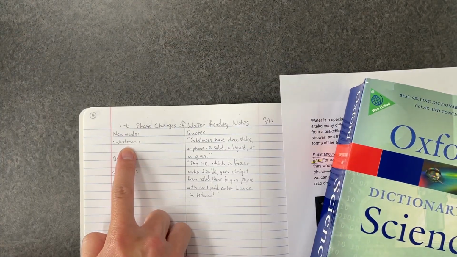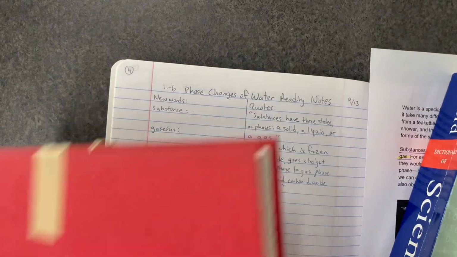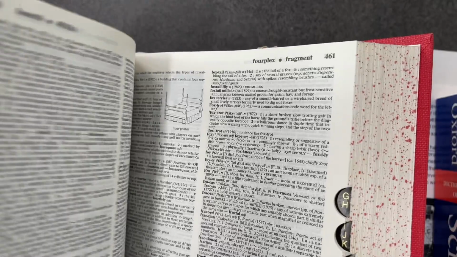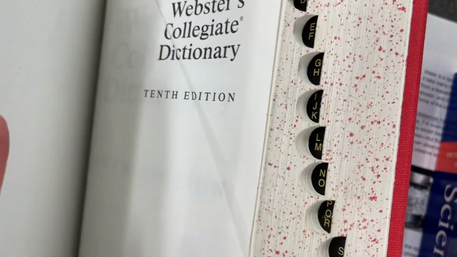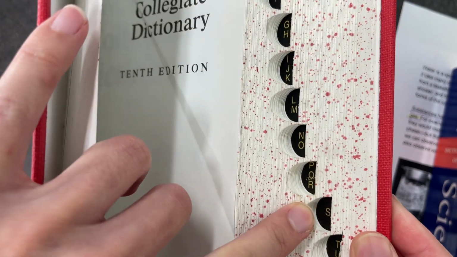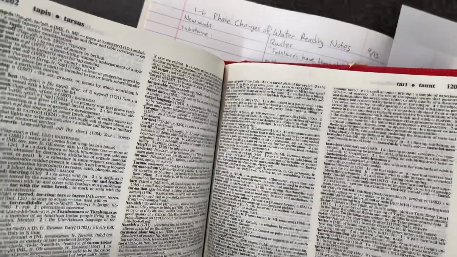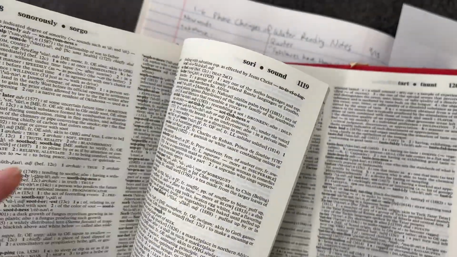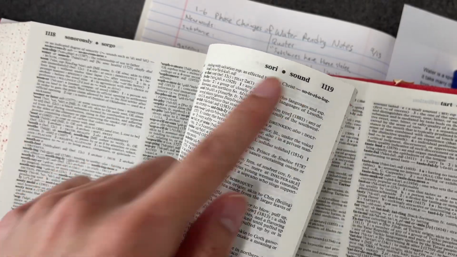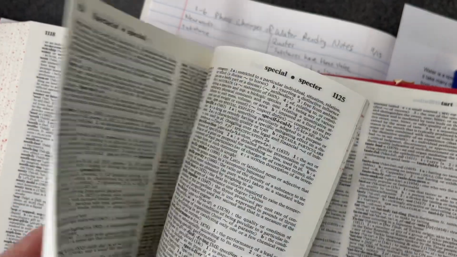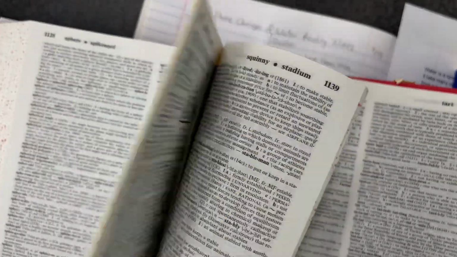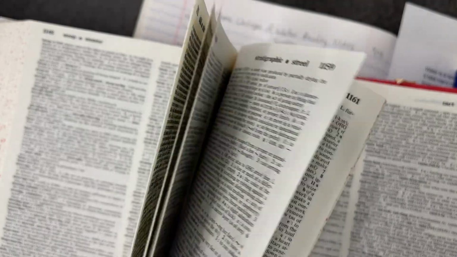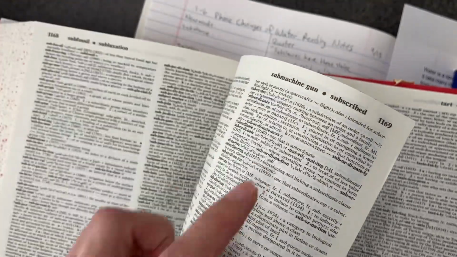Okay, so we'll start with substance here. How does the dictionary work? Everything's in alphabetical order. So I'll find the tab that says S. I'll just open it. And you can see at the top, it'll tell you the range of the word. So I know substance, S-U-B. So S-P, S-T, T-U, right? So S-T, and we're looking for S-U.